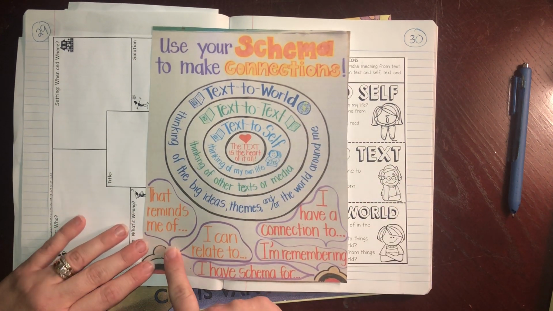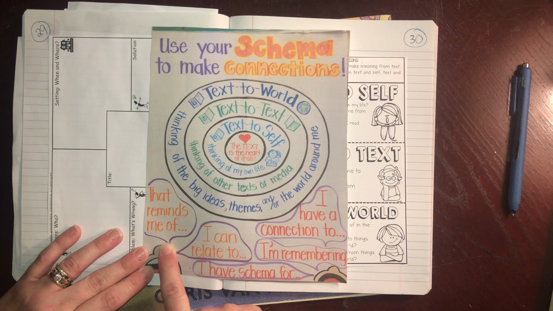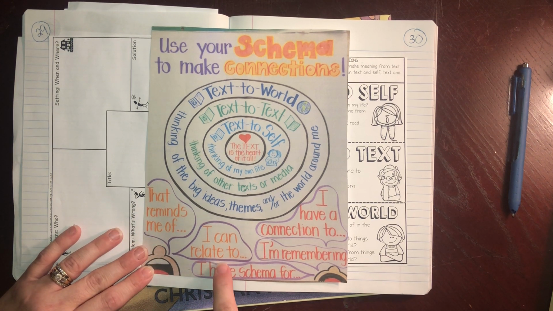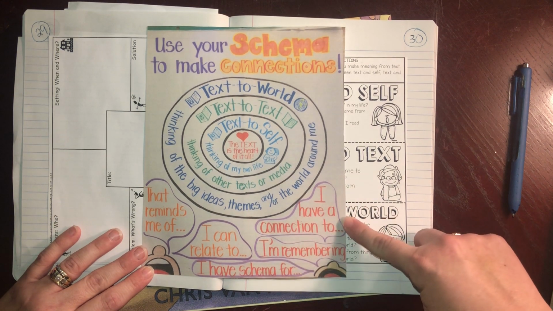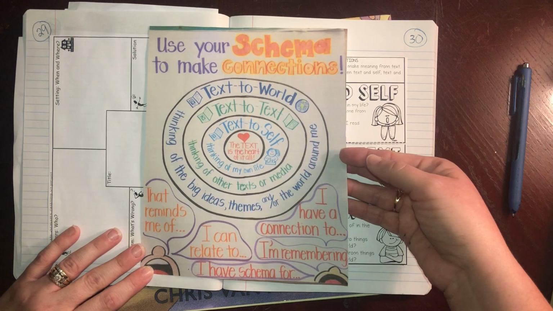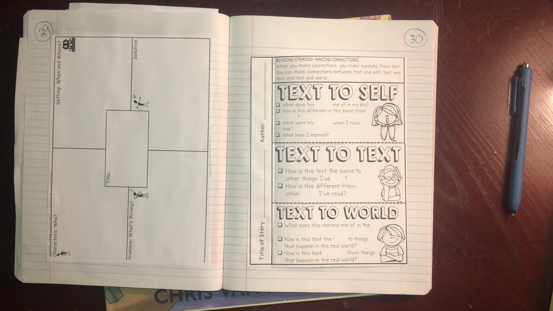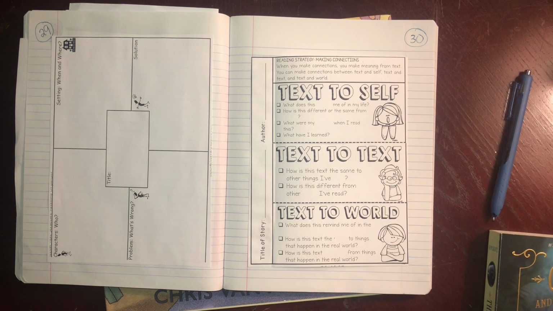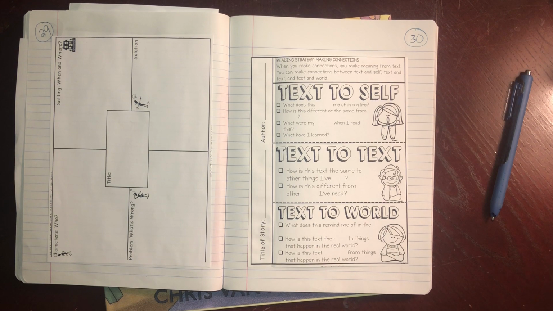And just like we've done in the past, we think of sentence stems that we can use to have our accountable talk with reading. So we might start with a conversation that reminds me of, I can relate to, I have a schema for, I'm remembering, or I have a connection to. Those are all great sentence stems that we can begin our accountable talk with when we say that we've made those connections. So now, moving back to our teaching today, we have to think about how our past and experience helps deepen our understanding of new information.